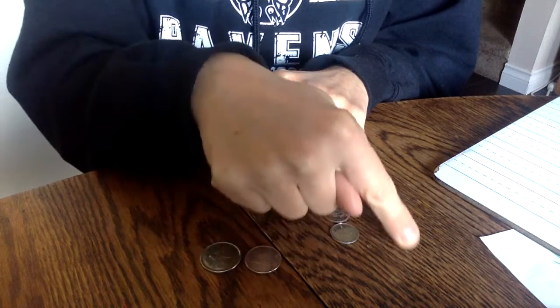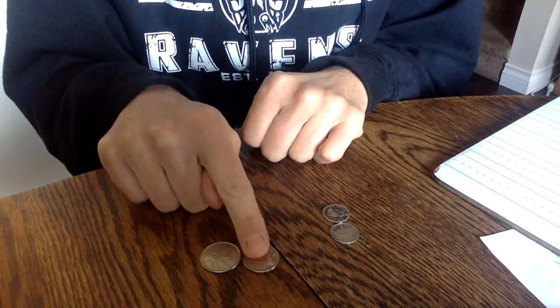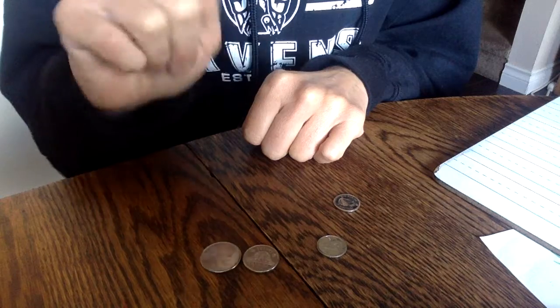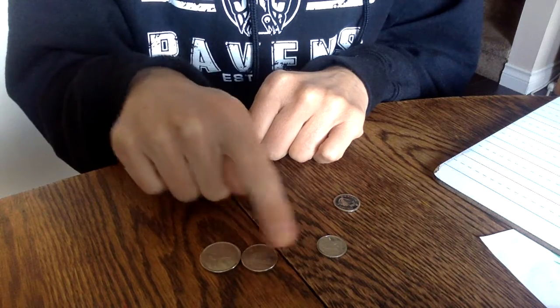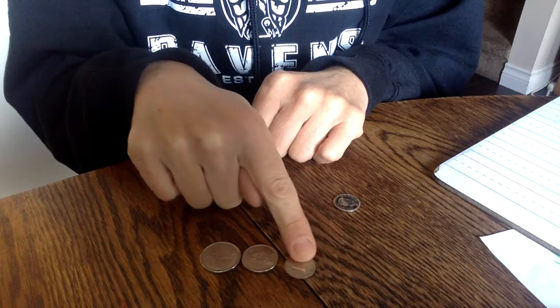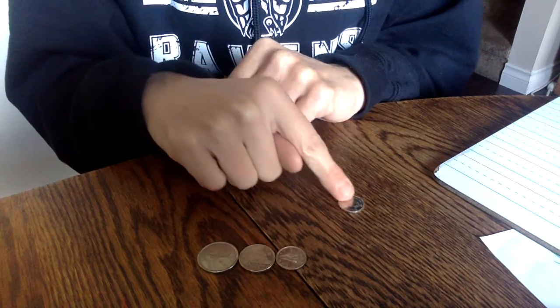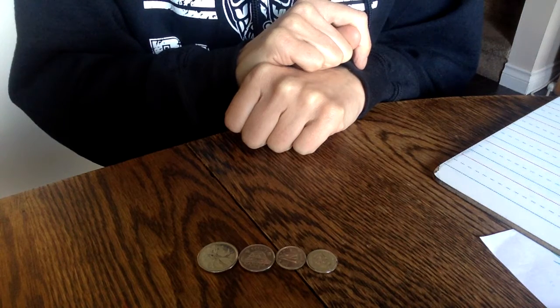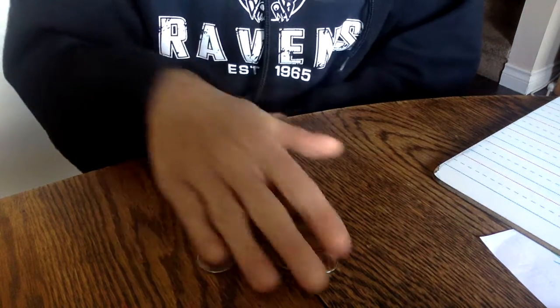And then this is where we take our dimes and we say 30, slide this one over. Now we're counting by 10, so this is where you switch your brain over. 25, 30, 10 more, 30, 40, 50. And now we're counting mixed sets of coins. All right, let's try again.